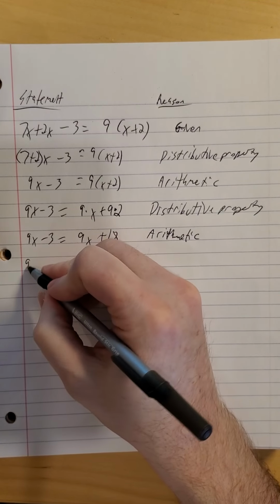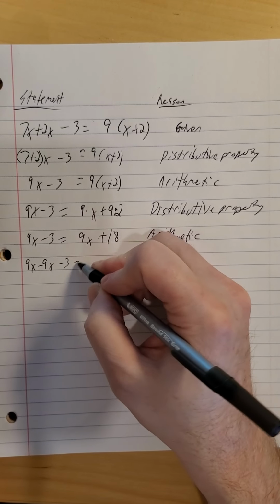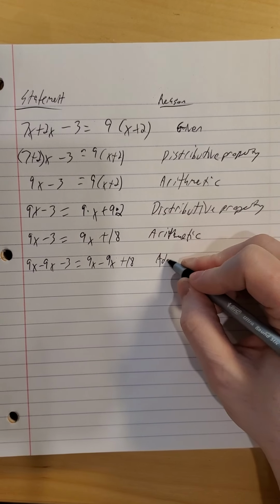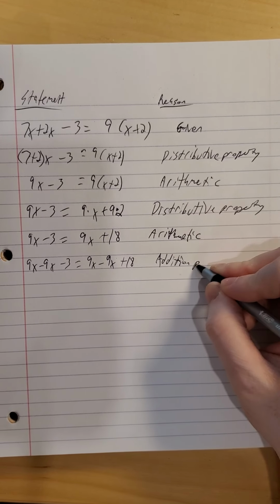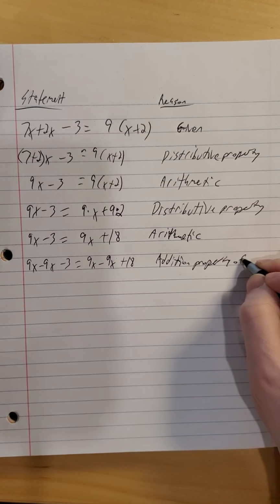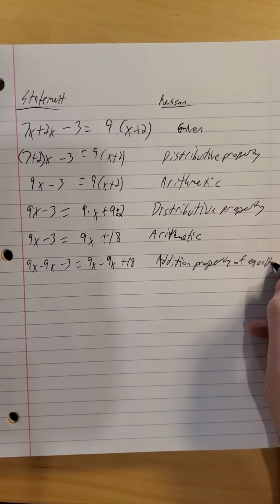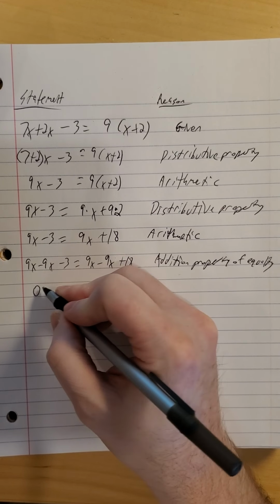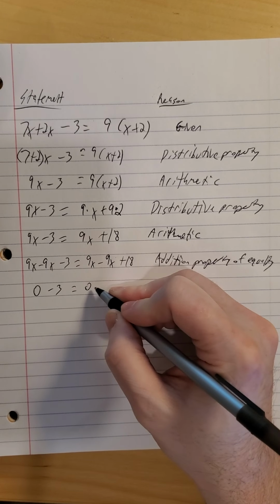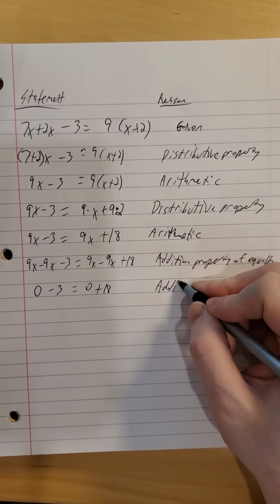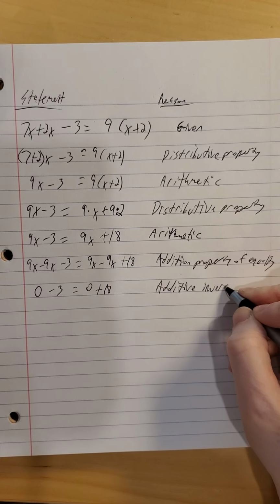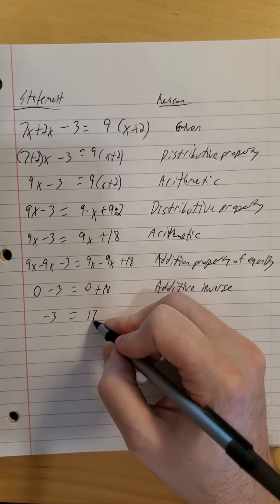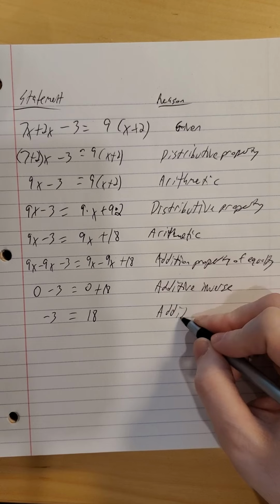Variables on both sides, so addition property of equality to fix that. So subtract 9x on both sides. That's by the addition property of equality. 9x and -9x are additive inverses, so we get to 0 minus 3 on the left, 0 plus 18 on the right. And 0 minus 3 is -3, 0 plus 18 is 18. Those are both the additive identity property.